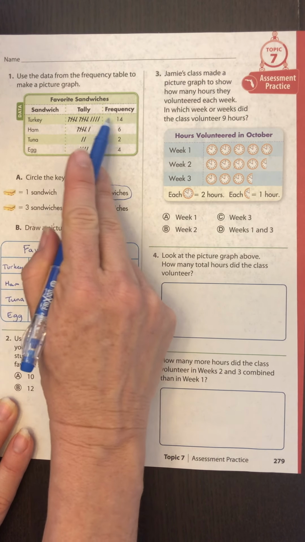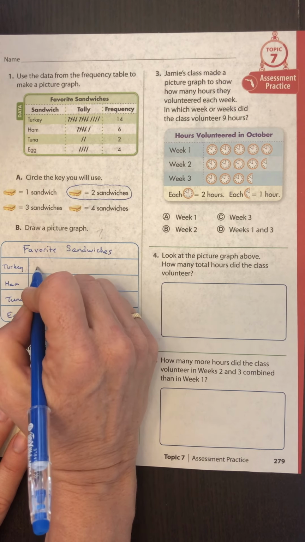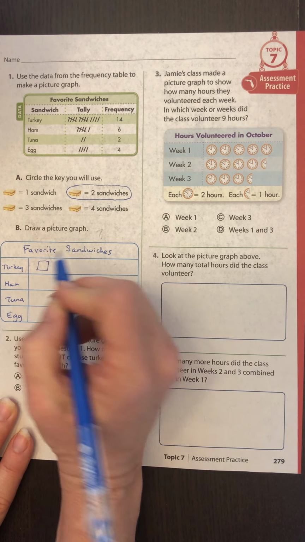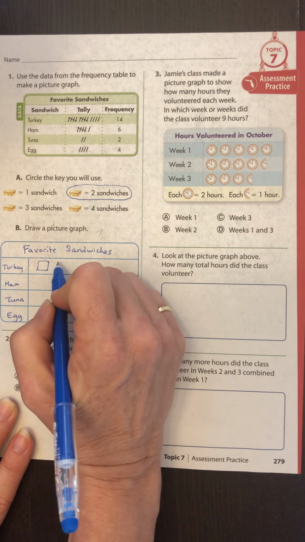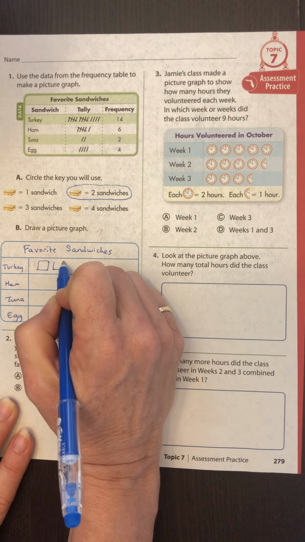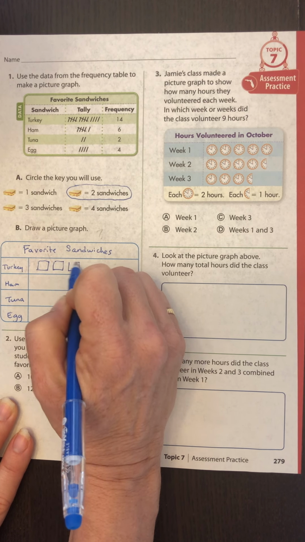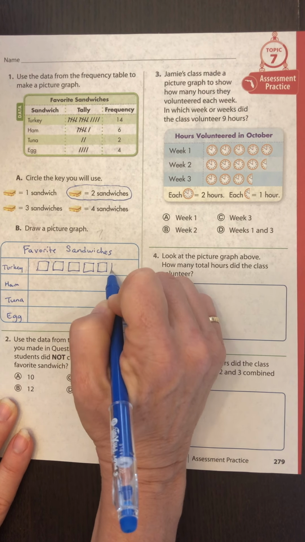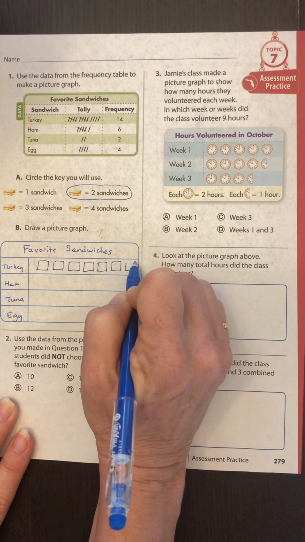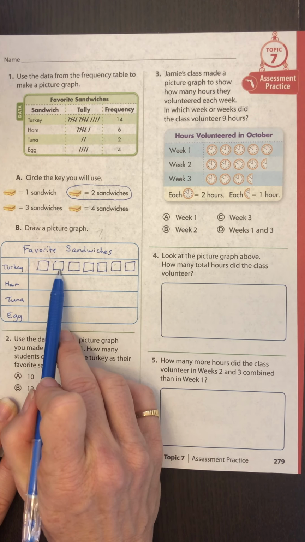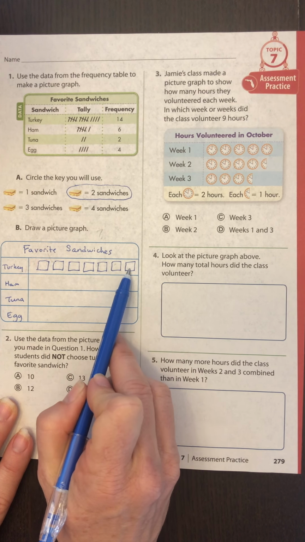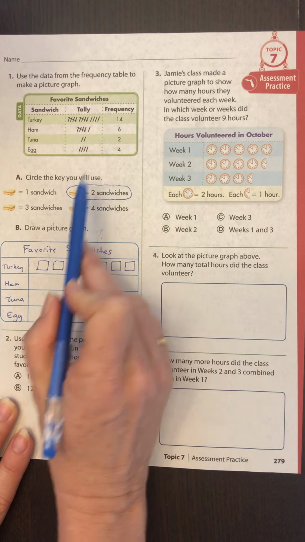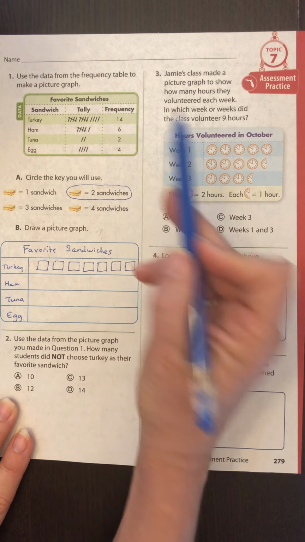So for turkey, I need 14. If 1, this is my sandwich, equals 2, then let's count. 2, 4, 6, 8, 10, 12, 14. I would need to draw 1, 2, 3, 4, 5, 6, 7 sandwiches to represent my 14 turkey.